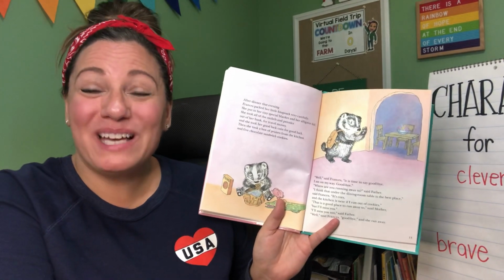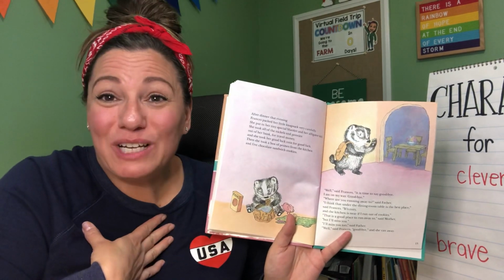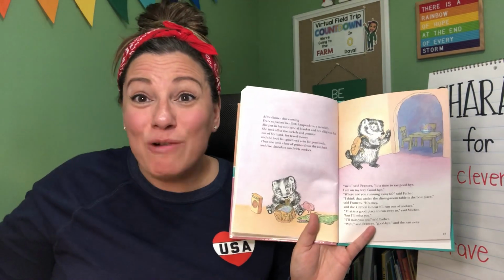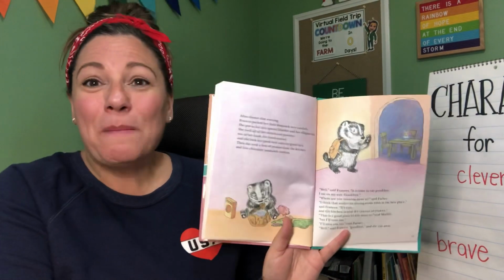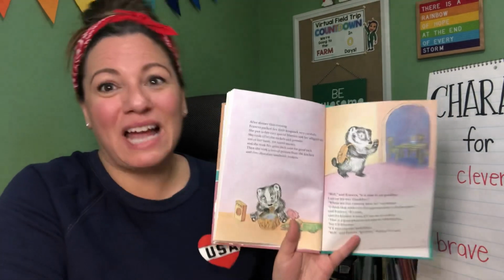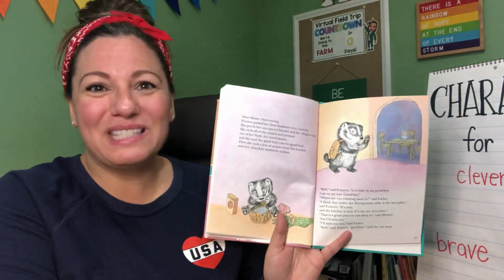Again, I'm laughing because when I thought she said she was going to run away, I thought she was going to leave the house and run away to another house or go somewhere. But she's just running away to under the dining room table. That's so silly.